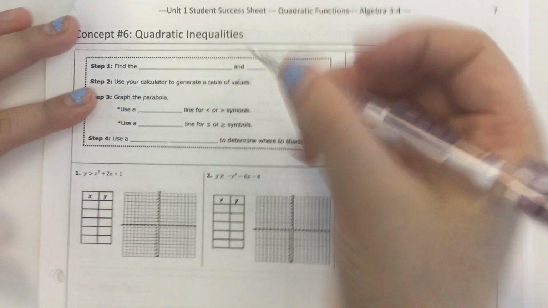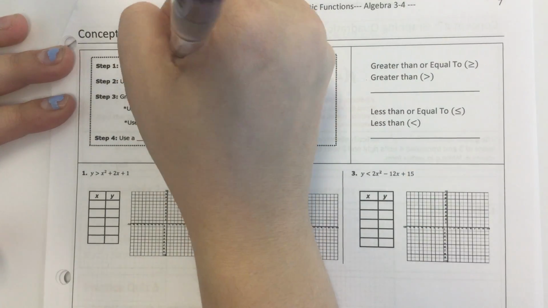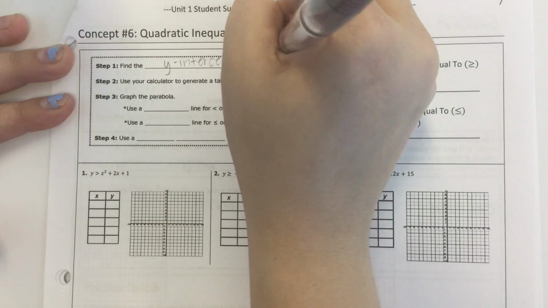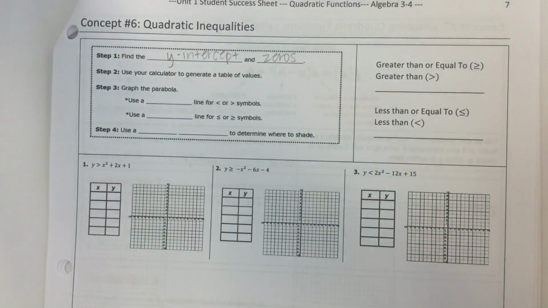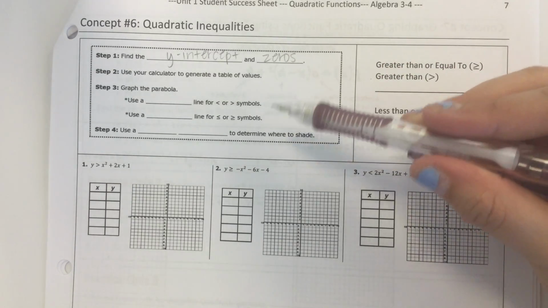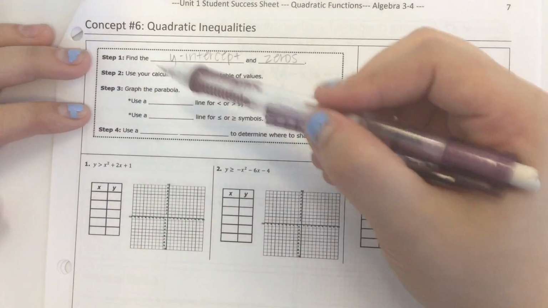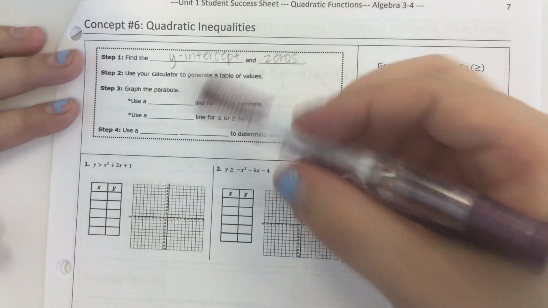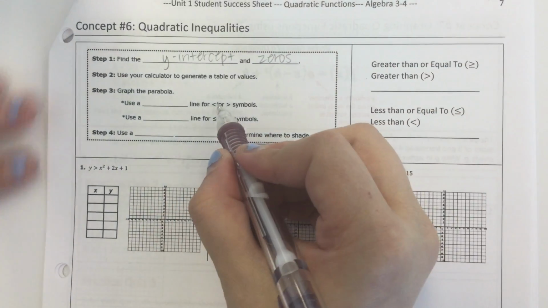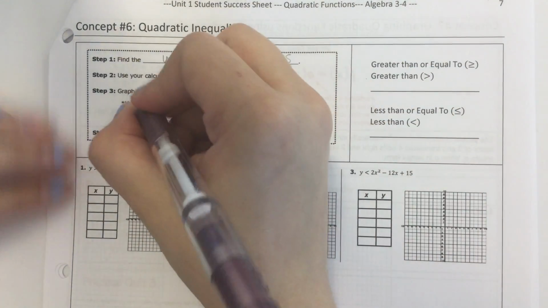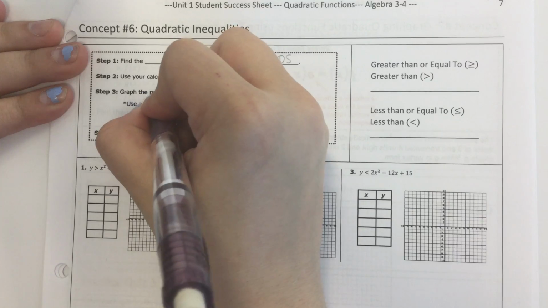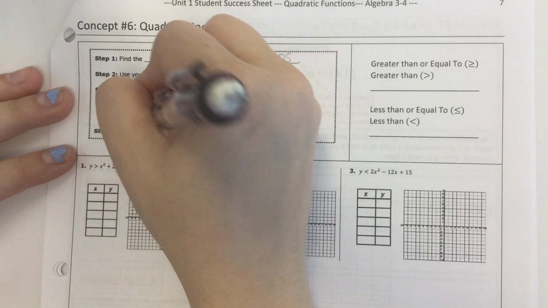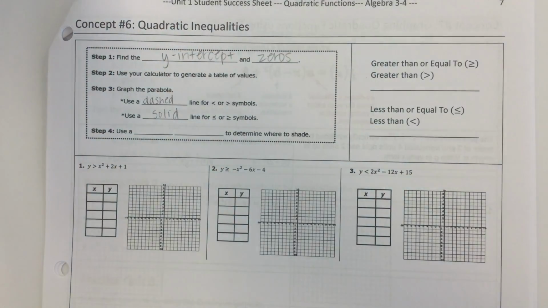So step number 1, find the y-intercept and the zeros. And remember, the zeros are where it crosses the x-axis. We know how to find the zeros. We've been solving quadratics for a while now. So you can use your calculator to generate a table of values. That's pretty easy. And then you're going to graph it. For less than or greater than signs, you're going to use a dashed line, and a solid line for anything with or equal to in it.